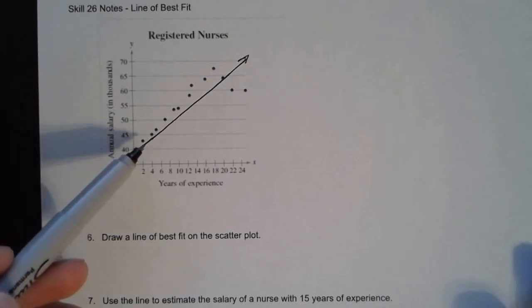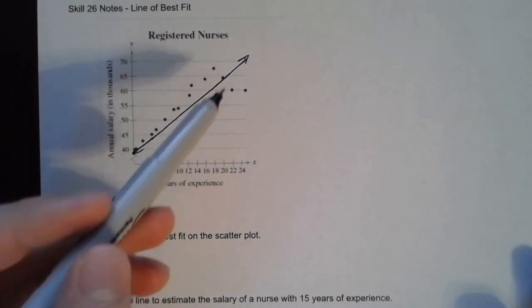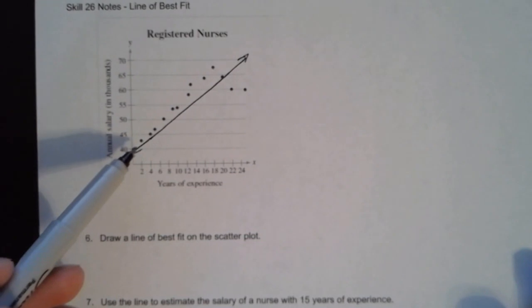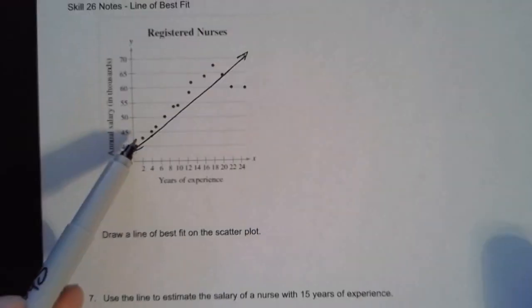Now we have a pretty straight line of plots going up here, but then they start to go down here. So I tried to split the difference a little bit and bring that line a little lower than the points that we see up here.